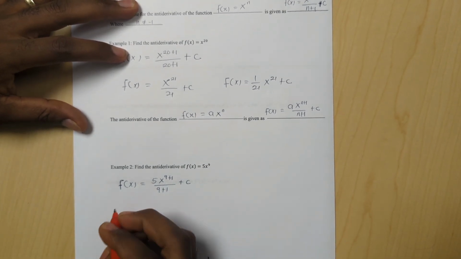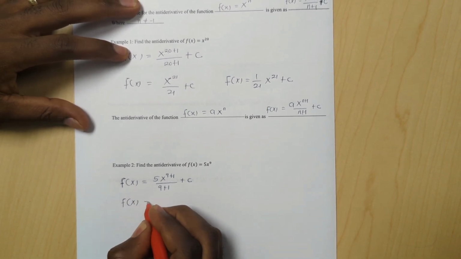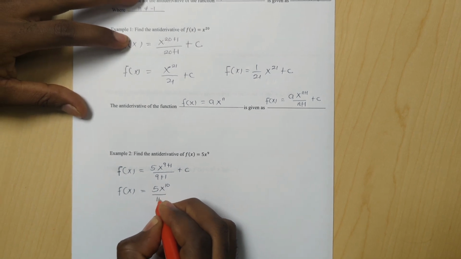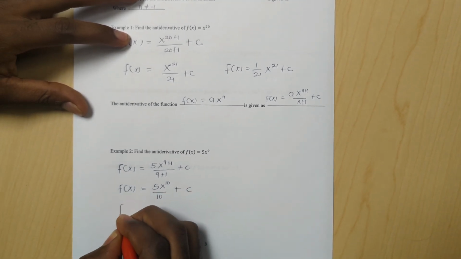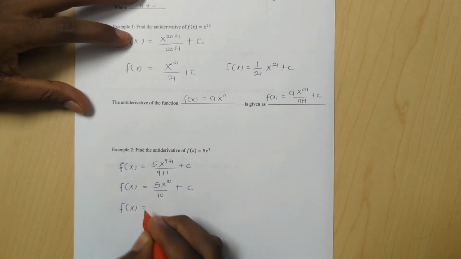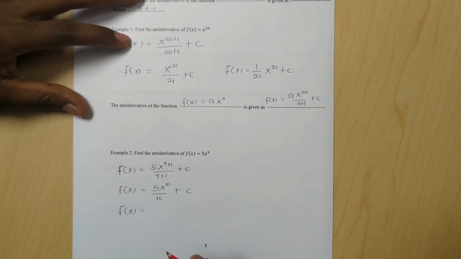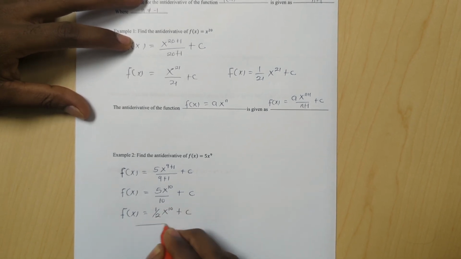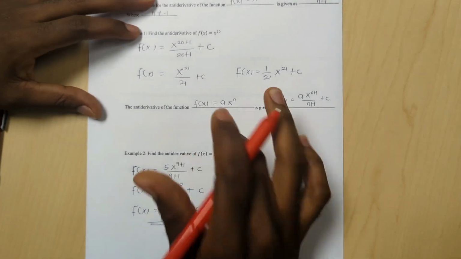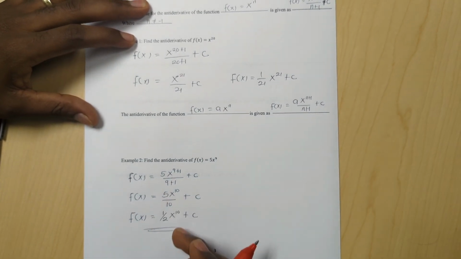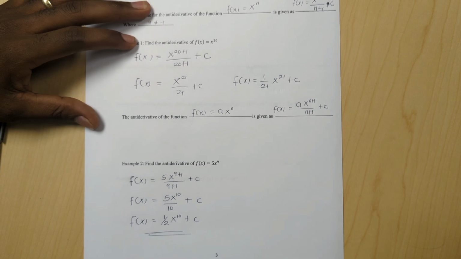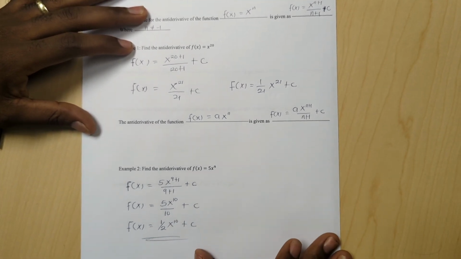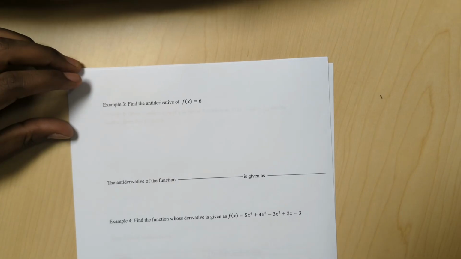We'll be looking at it later on in this course. Then we have F of s equal to 5s, 9 plus 1 is 10, over 10, then plus our constant. So our capital F of s, which is the antiderivative, will be equal to, 5 can go into 10 twice, so that will be 1 over 2 s exponent 10, then plus c. Realize that when we differentiate this function, we'll get 5s exponent 9. So half s exponent 10 plus c, plus any constant, is the antiderivative of the function f of s equal to 5s exponent 9. Let's look at more examples.